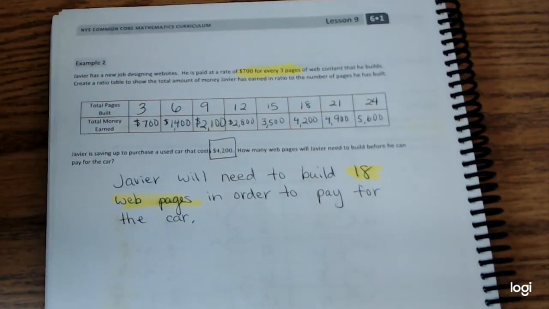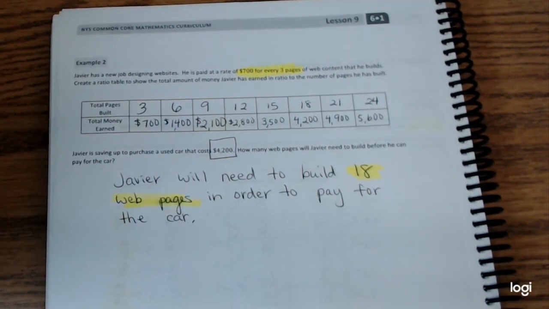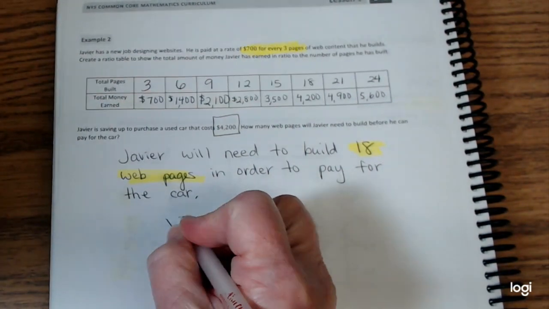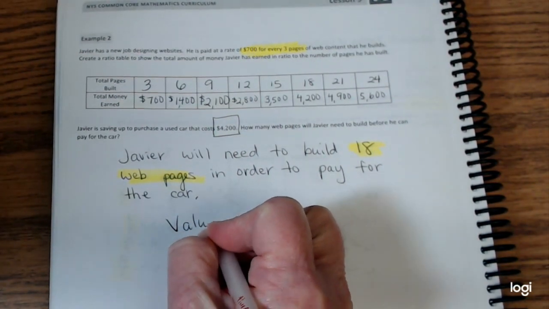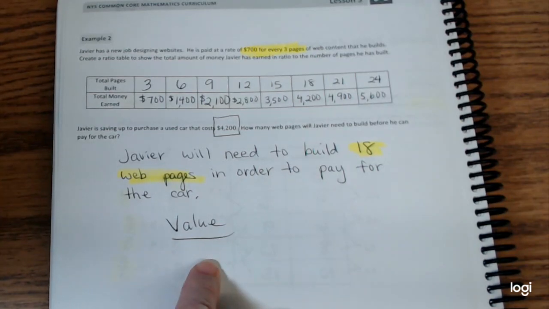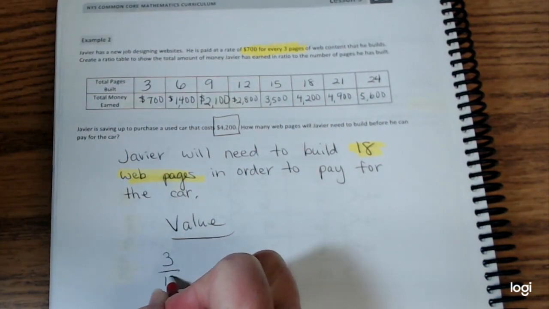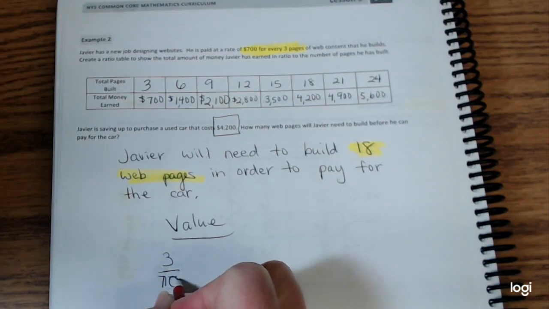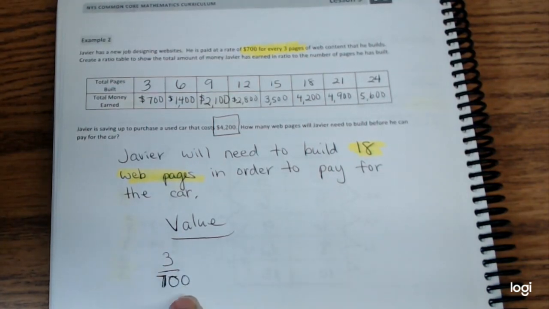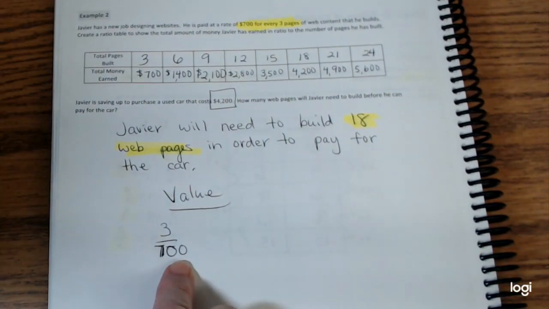Now, if I wanted you to find the value for each one of these ratios, which I'm not going to have you do them all, we would remember that value means reducing this ratio. Well, 3 to 700 is actually as low as it will go. This will not simplify.